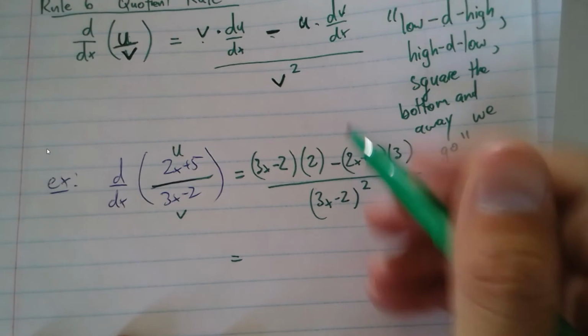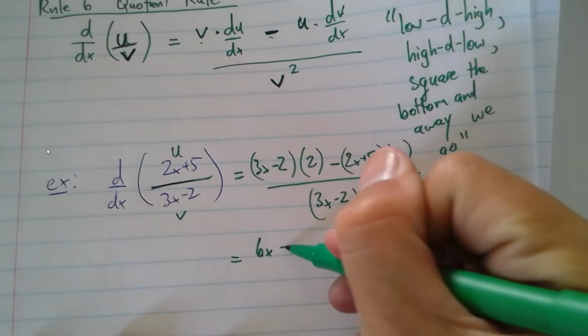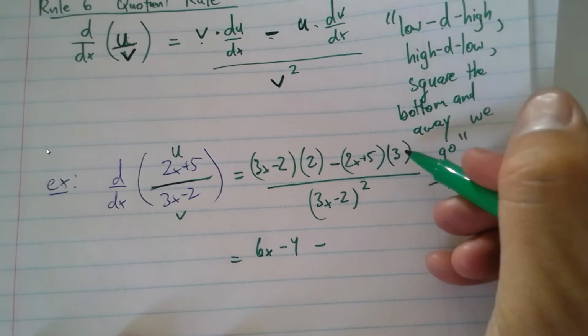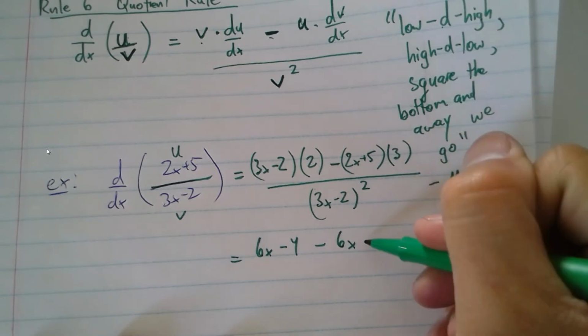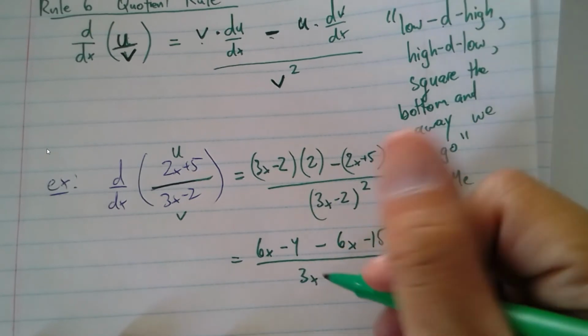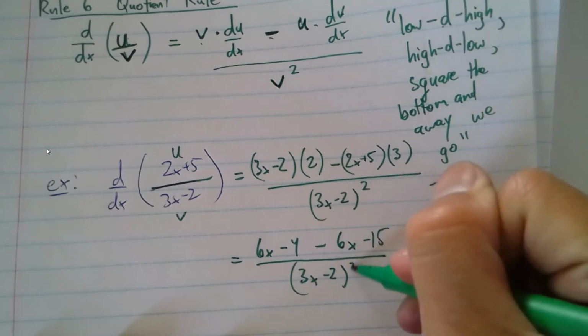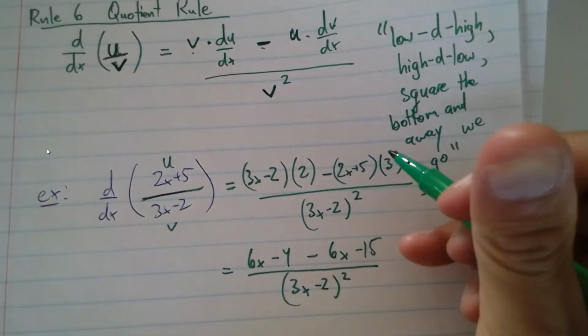Now I'm gonna just do the math here. I'm gonna distribute the 2 into here. So it's gonna be 6x minus 4 minus 6x minus 15. You can check the math there to see if there's anything incorrect. Okay. I'm not gonna do anything fancy with the bottom. I'm just gonna leave it as it is, 3x minus 2 squared.